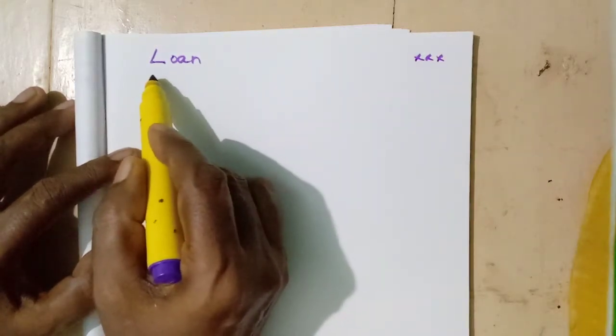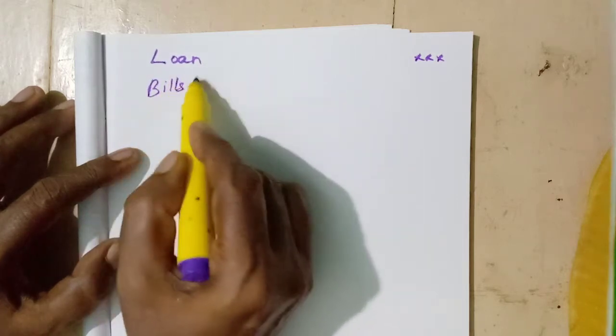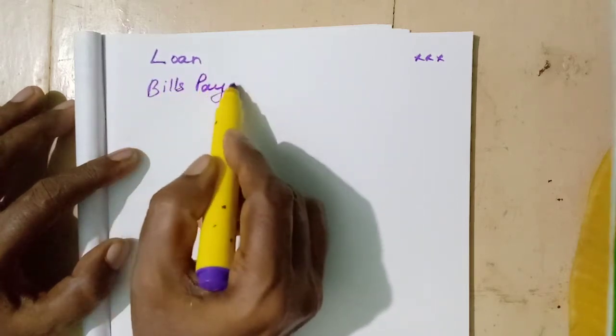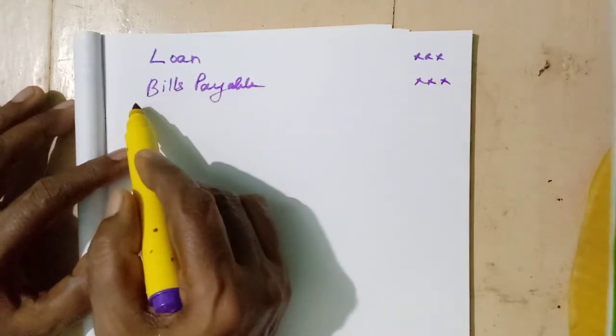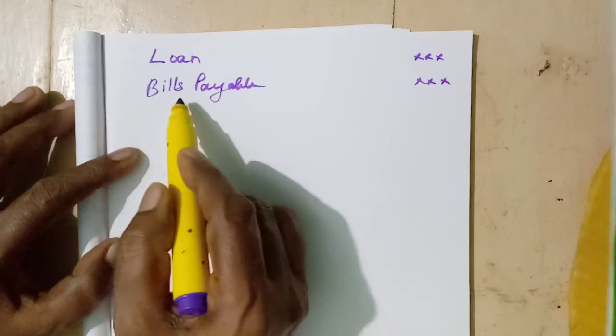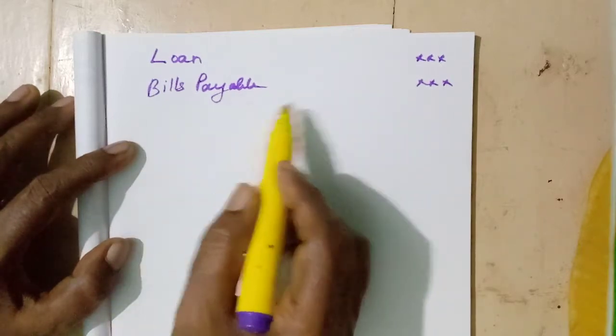Then sundry creditors we have already entered. Then bills payable, it is a liability. Bank overdraft we have entered, isn't it? Credit side. So loan, bills payable, sundry creditors, all these show credit balances. So we should know first what are the items available.